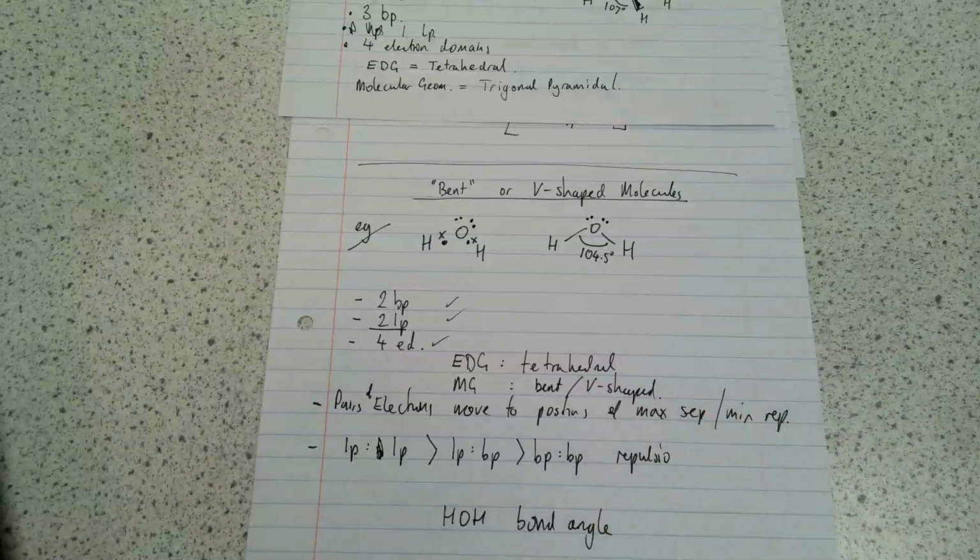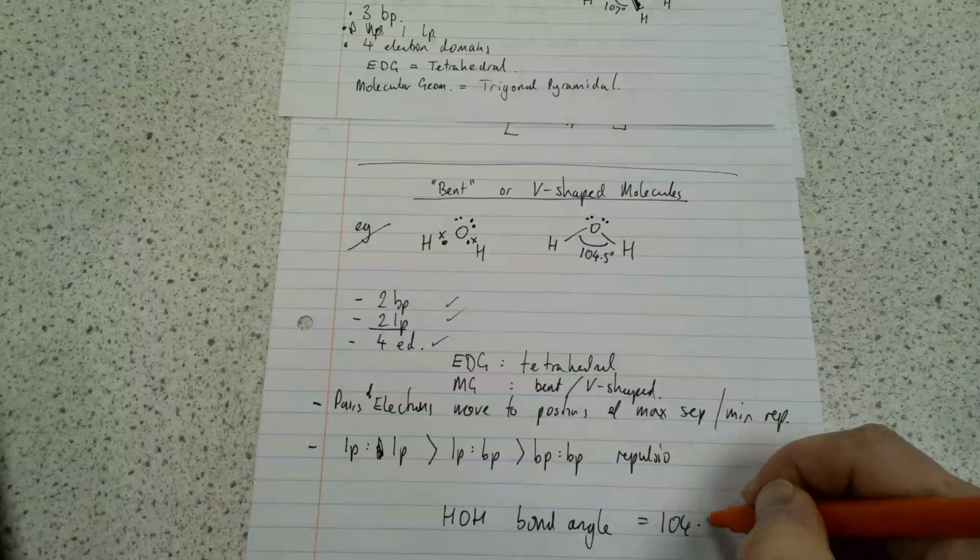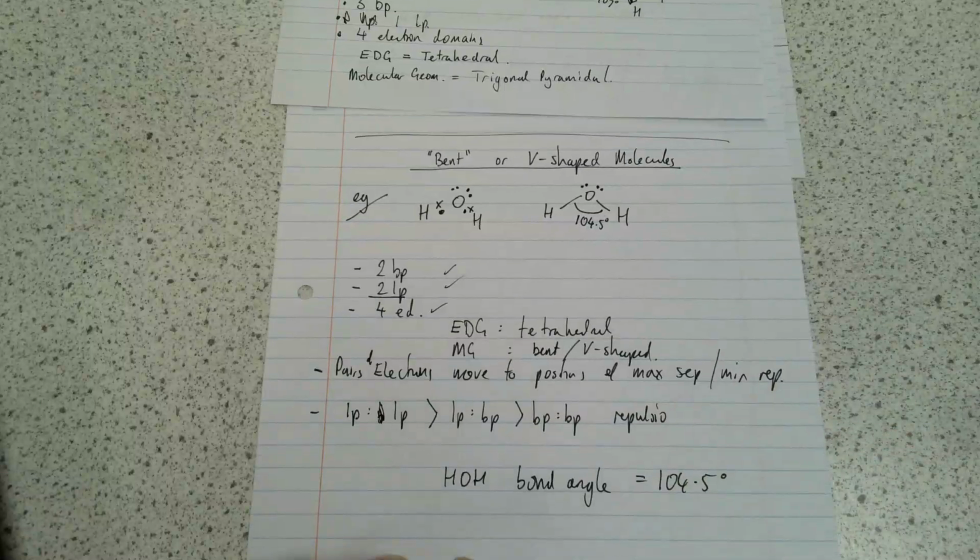In other words, the lone pairs squish them together a little bit more, equal to 104.5 degrees. And if you were to write something similar to that, but not exactly that in the exam, like 104, you'd probably get the mark. All right.